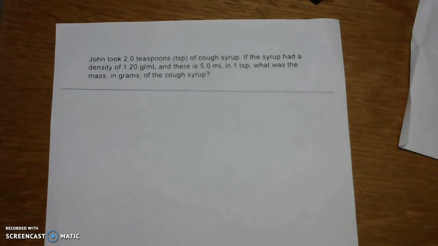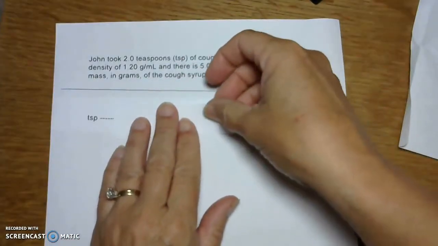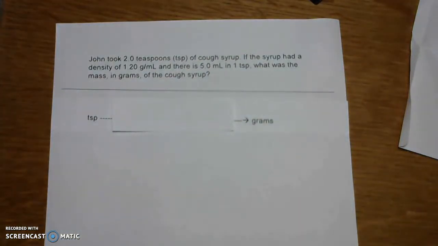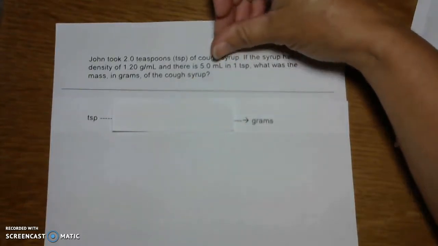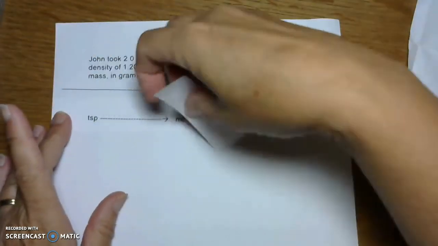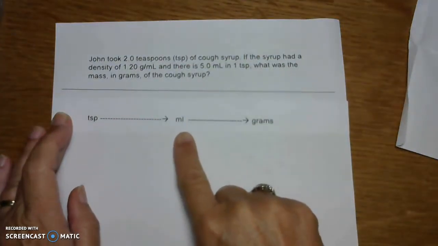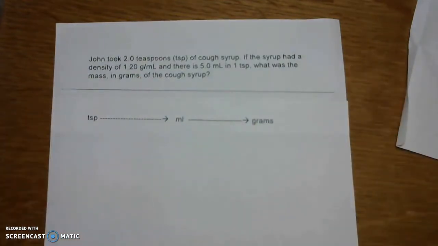The first thing we need to look at is what they're asking us to do. They're asking us to go from teaspoons to grams. Okay, there's nothing in the problem that relates teaspoons directly to grams. However, teaspoons are related to milliliters. So if we make the conversion of teaspoons to milliliters, then we can use the density to go from milliliters to grams. Let me show you how we're going to do that.